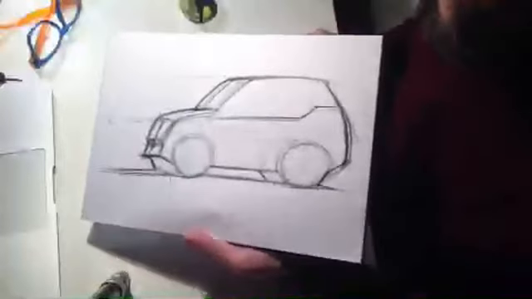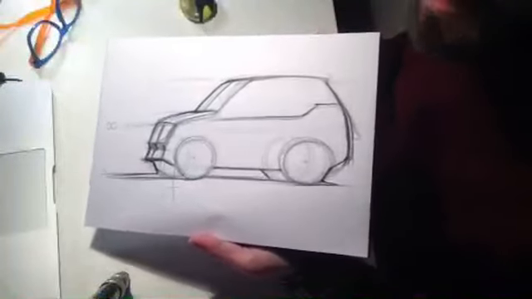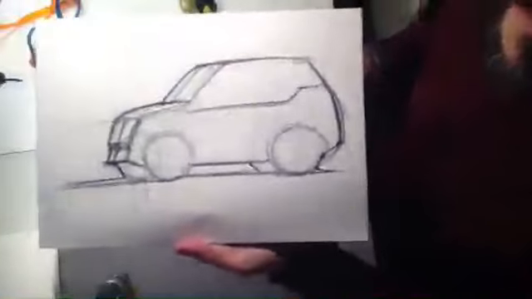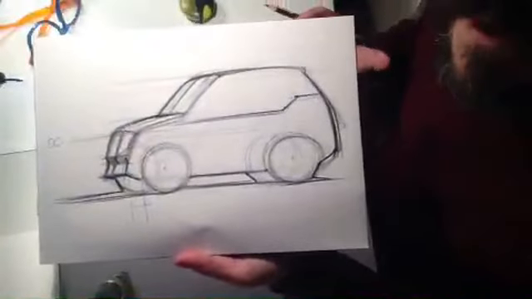So you see now it's a little bit better, the back. Look, the proportion is coming out better now.